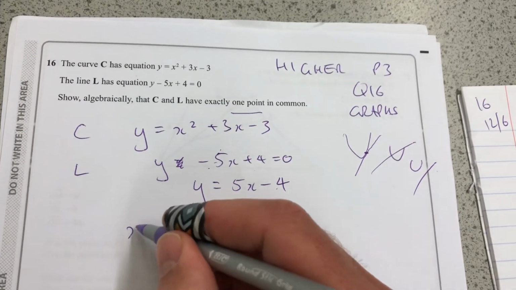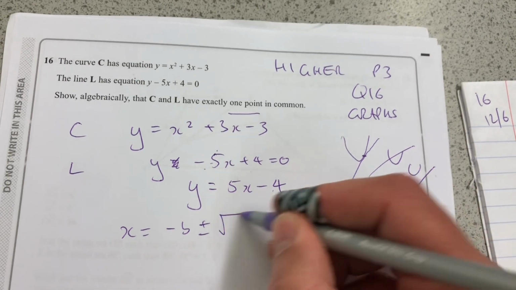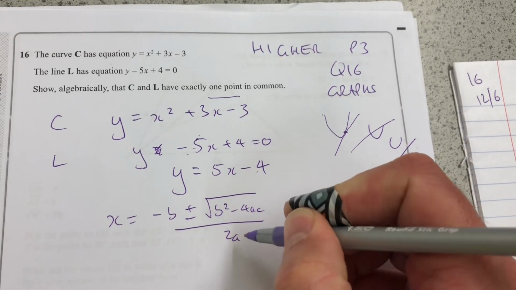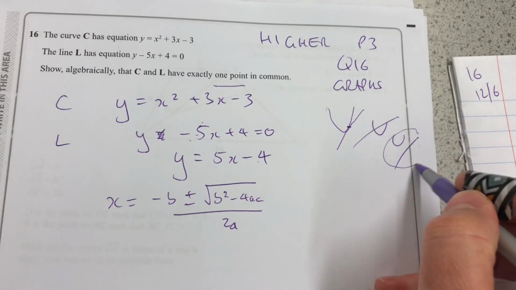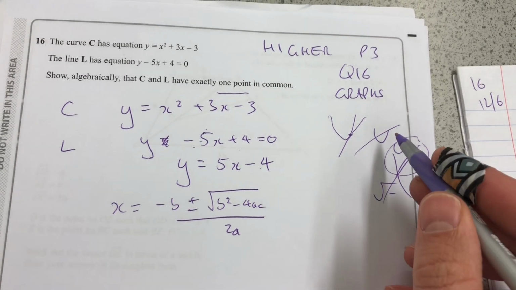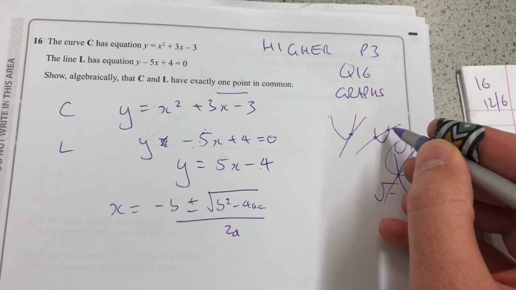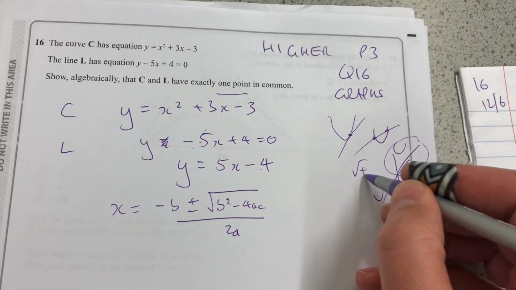So what we need to use here is the quadratic formula, x equals minus b plus or minus the square root of b squared minus 4ac, all over 2a. We should either know that or it should be in the formula book. If it was to have no intersection, it would be the square root of a negative number, so we don't want that. If the straight line was to cross the quadratic twice, we'd need the square root of a positive number.